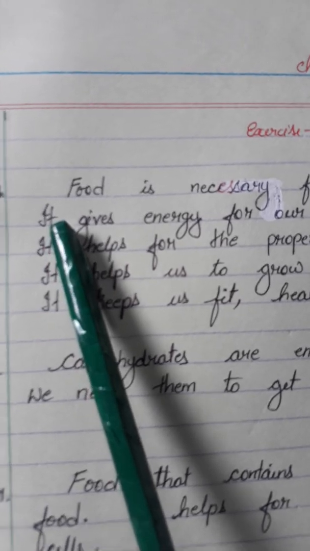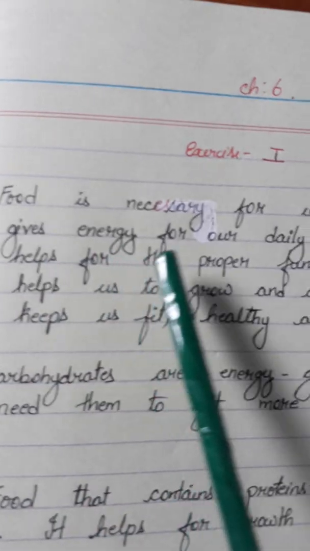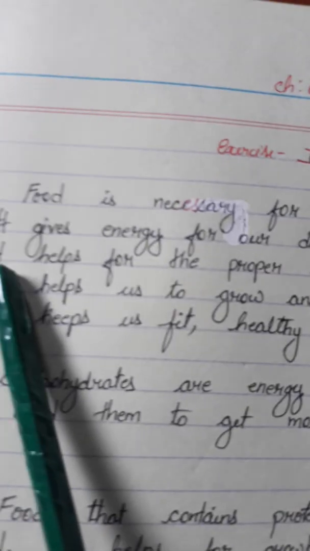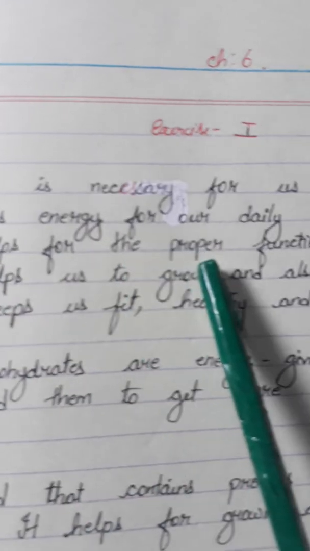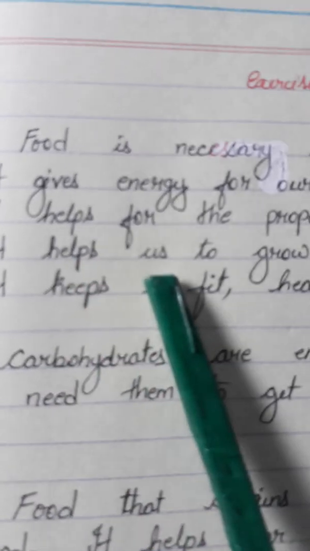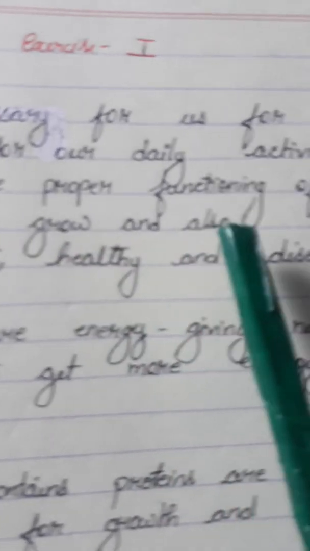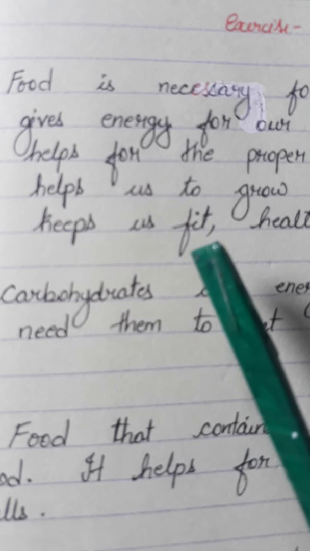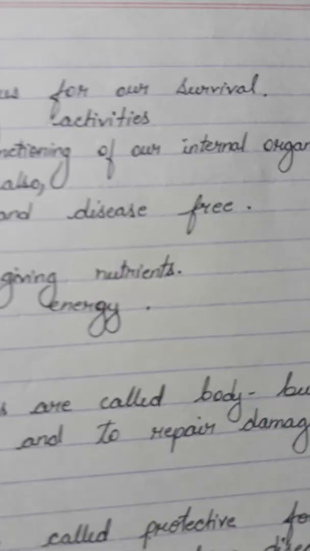Don't combine the sentence. It gives energy for our daily activities. Next, it helps for the proper functioning of our internal organs. Next, it helps us to grow, and also next, it keeps us fit, healthy, and disease free.